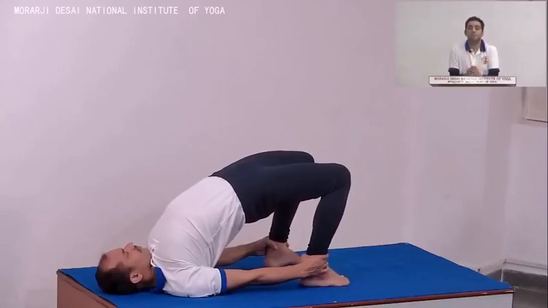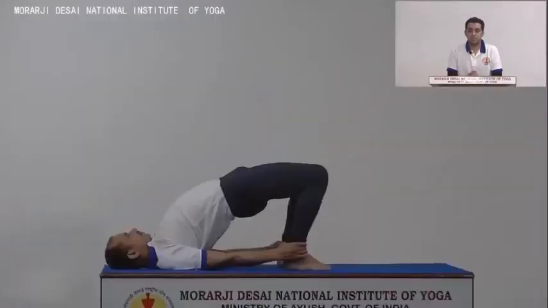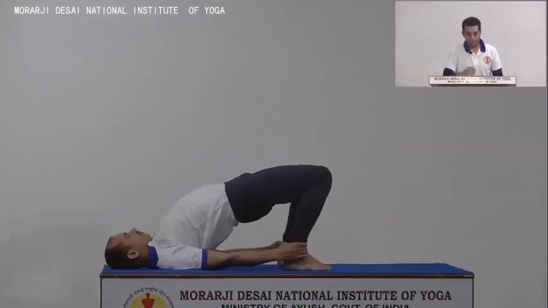Relax your thoracic region, do not tighten it. Push it more, expand it more. Your neck joint, relax your neck joint. Eyes may be open or closed. Maintain the final position with normal breathing. Very good. Slowly come back with exhalation.